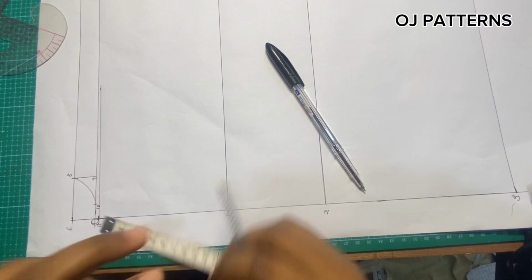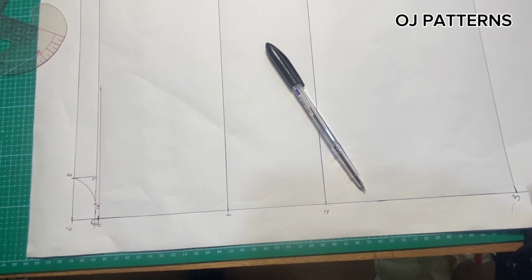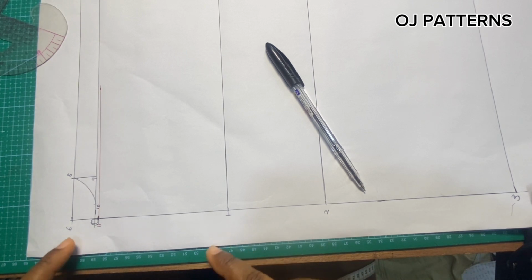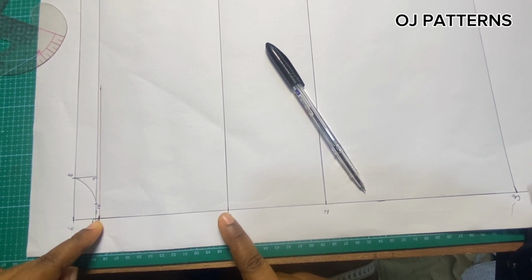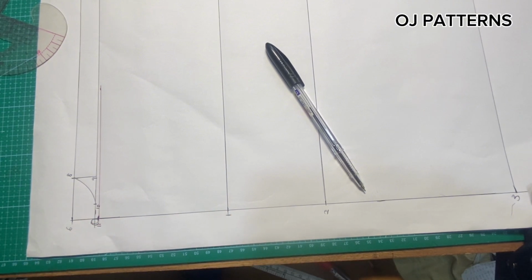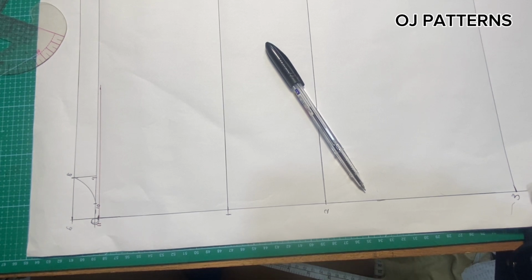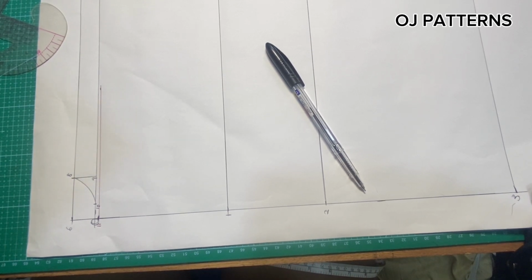Now I'm trying to get point 12. 0 to 12 is 1/5 the measurement 0 to 1, and our 0 to 1 is 23.5. So 23.5 divided by 5 will be 4.7. That's the measurement, 4.7 plus 1 cm.